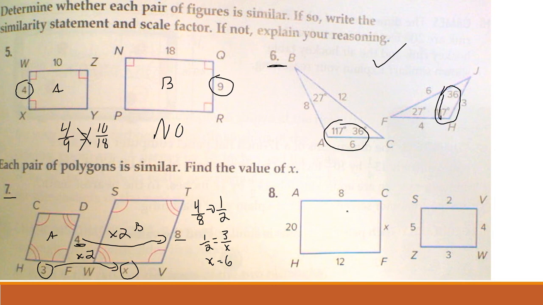Number 8 is a very similar problem, so I won't necessarily bother you with that one there. So I believe, yeah, that's the end of this video here. If you have any questions, please email me, let me know. But again, this was just to go over the algebra of similarity, and then we'll go over the proof stuff of it in the next video.